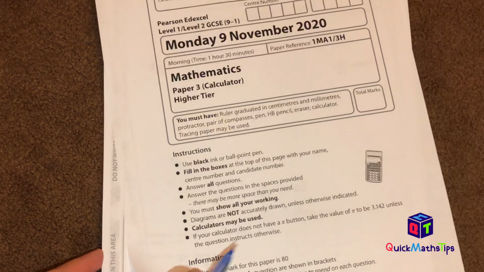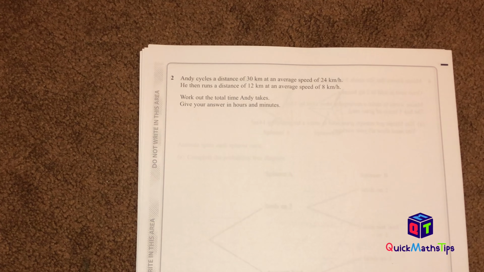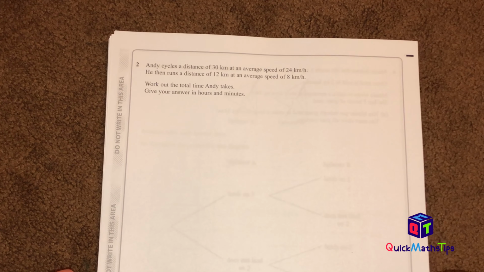Now, let's move on. Andy cycles a distance of 30 kilometers, average speed of 24 kilometers per hour. He then runs a distance of 12 kilometers at an average speed of 8 kilometers per hour. Work out the total time he takes.